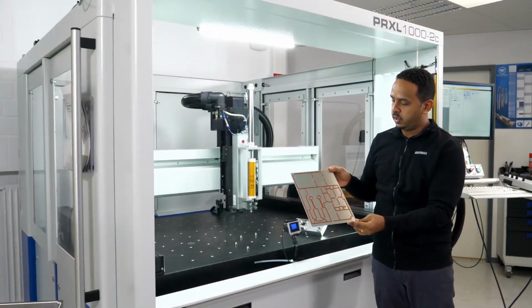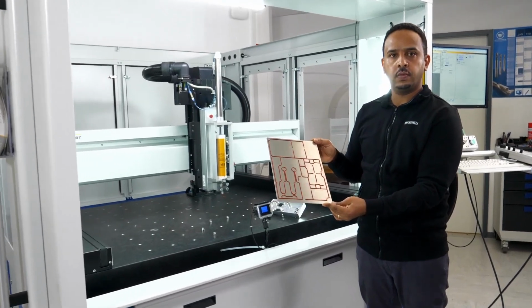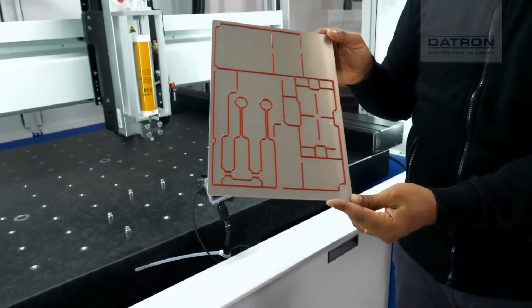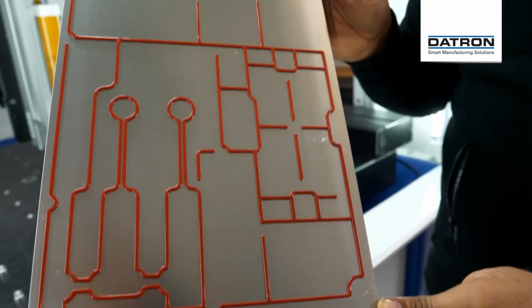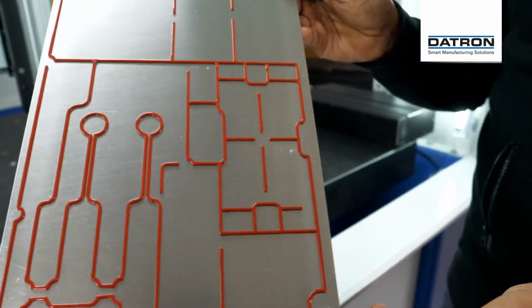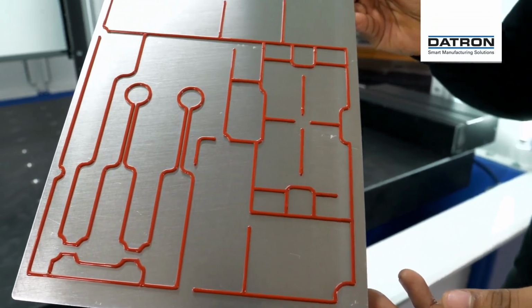Yeah. So here you can see the quality of the joining points, and even the volume at the corner. Everywhere looks perfect.